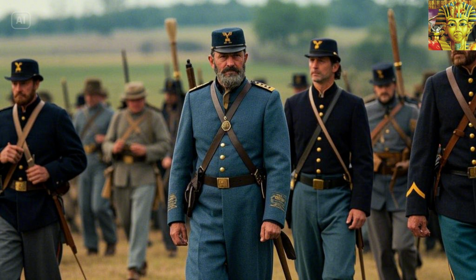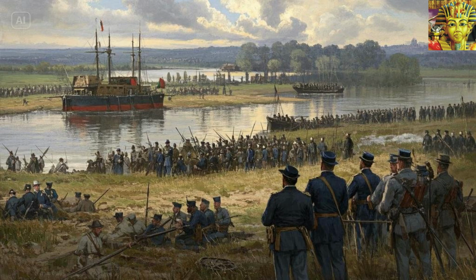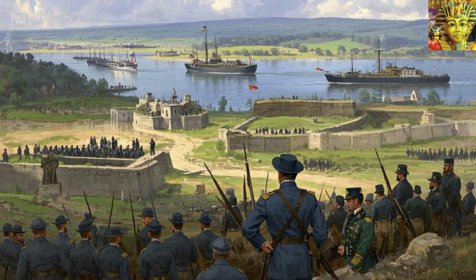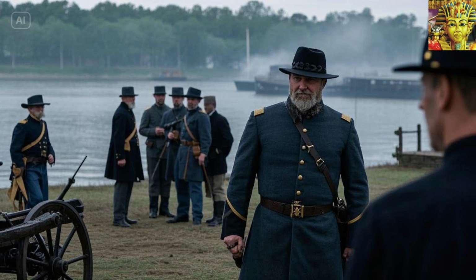The strategic importance of Vicksburg. The Mississippi River and the Anaconda Plan. To understand the significance of the terrain at Vicksburg, it is essential to first grasp the strategic importance of the city itself. Vicksburg, Mississippi, was a critical stronghold for the Confederacy during the Civil War. Situated on a high bluff overlooking the Mississippi River, the city was a key point of control for the river, which served as a vital transportation route for both the Union and the Confederacy.